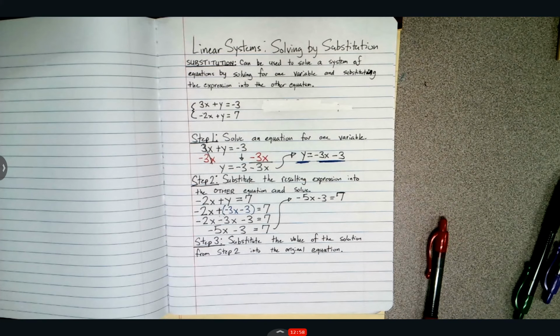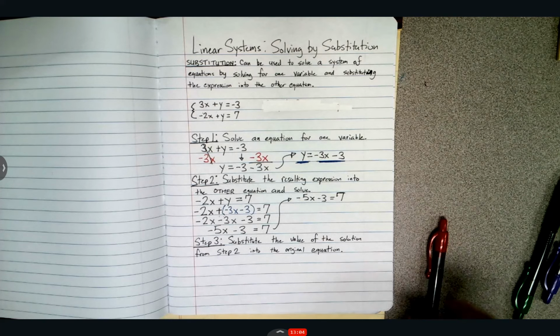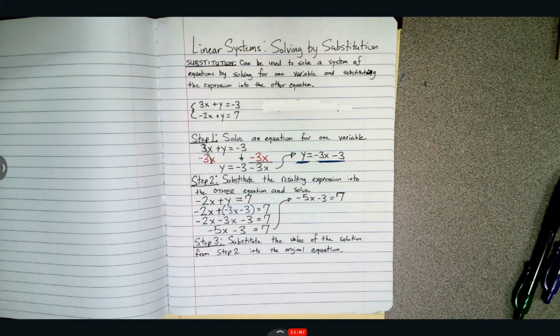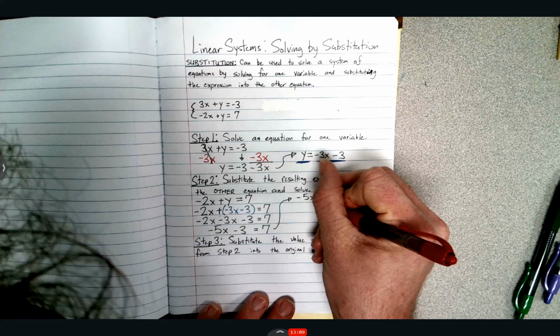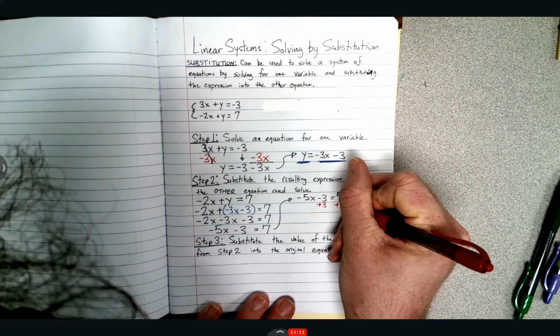And we're going to continue the solving process. Raise your hand if you see the next step. You move negative 3 to the other side. How do I do that? You do plus 3 on both sides. Perfect. So I'm going to do plus 3 here, plus 3 here.